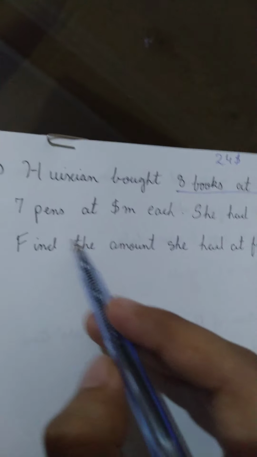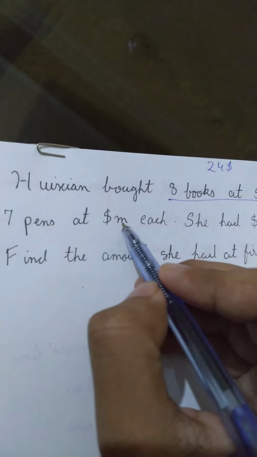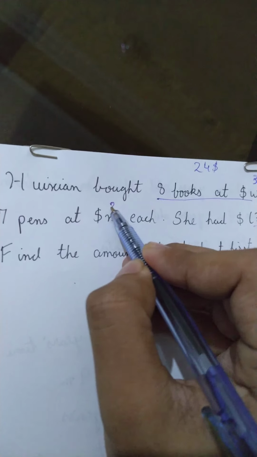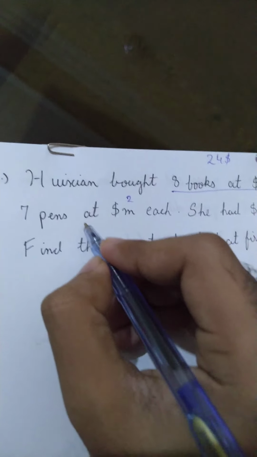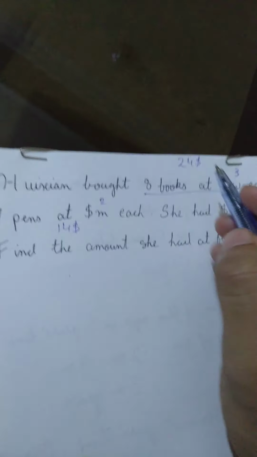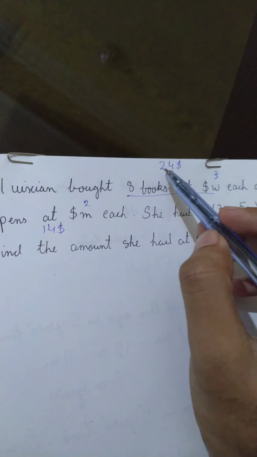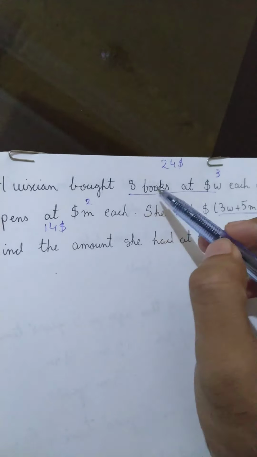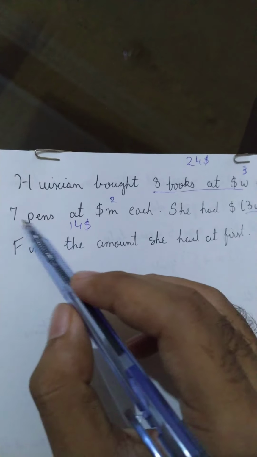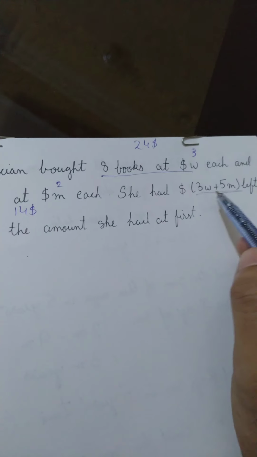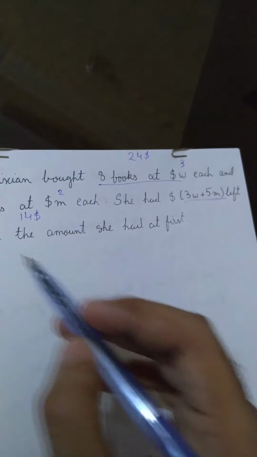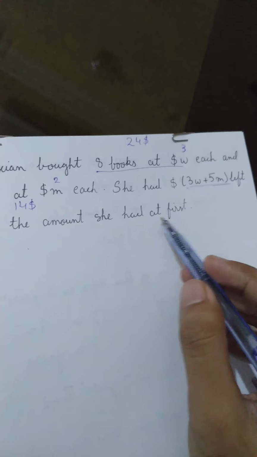And for example, for the 7 pens, replace this M with 2 for a moment. So 7 pens at $2 each would be 7 times 2, $14. So she spent, for example, $24 on 8 books and $14 on 7 pens. I will add these two and also add the amount left. This is how I will find how much money she had at first.